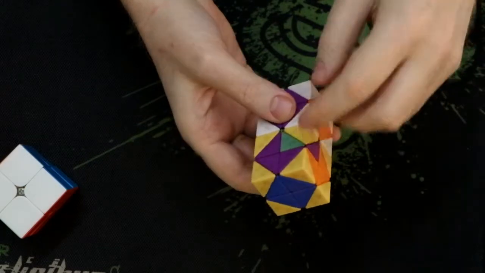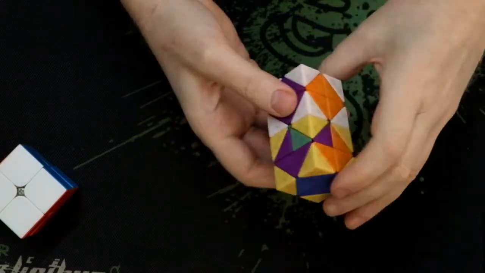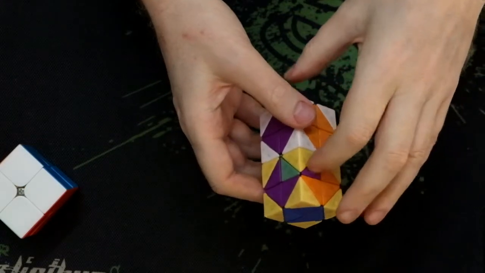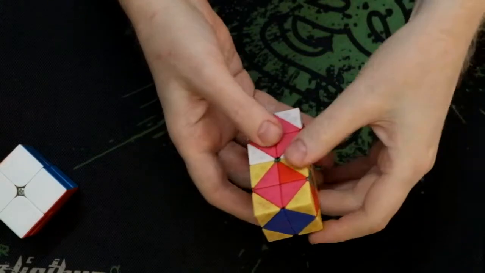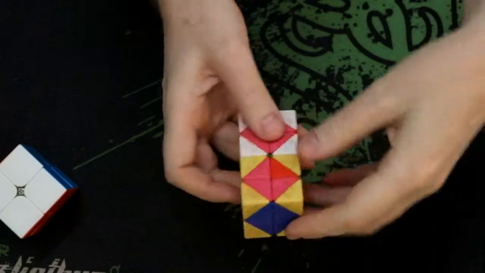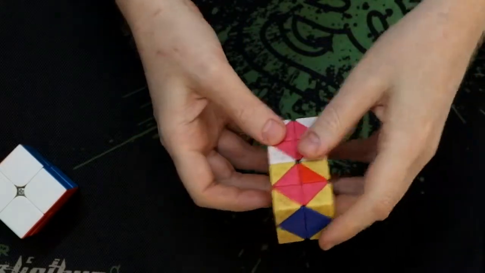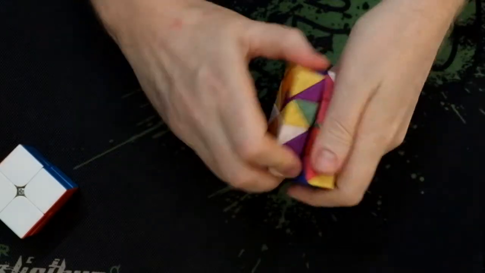If you want to solve it from here, we want to rotate this clockwise and rotate this anti-clockwise. We can do exactly the same algorithm again, we've just rotated the puzzle. So we do that whole sequence again.